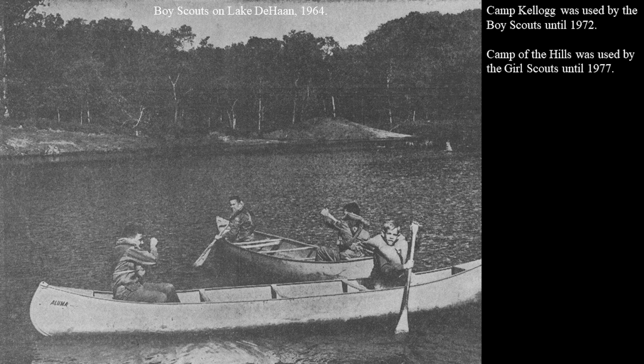In 1964, the DeHaan family, who owned land right adjacent to Camp Kellogg, where the Boy Scouts were, gave some land and allowed the city or the state to construct a dam on the little creek that ran through that ravine, and it created what we call Turtle Lake today. So that's a little man-made lake that we have out there for fishing and things like that.